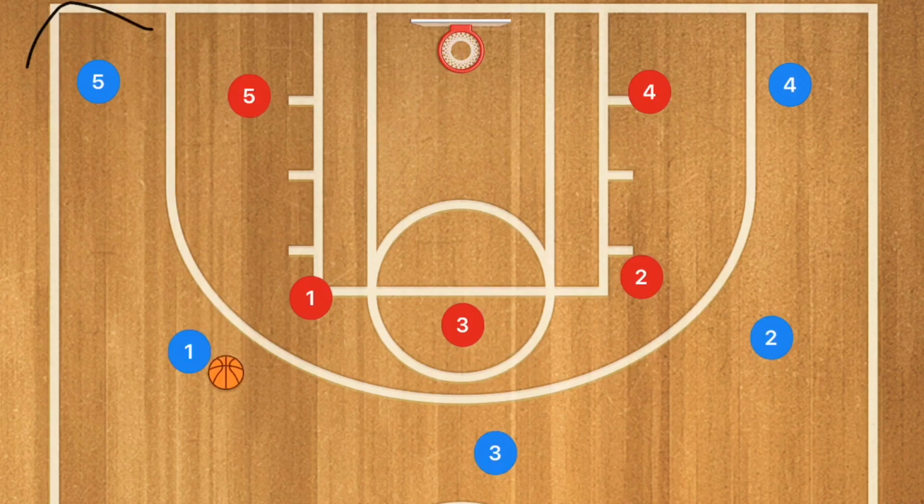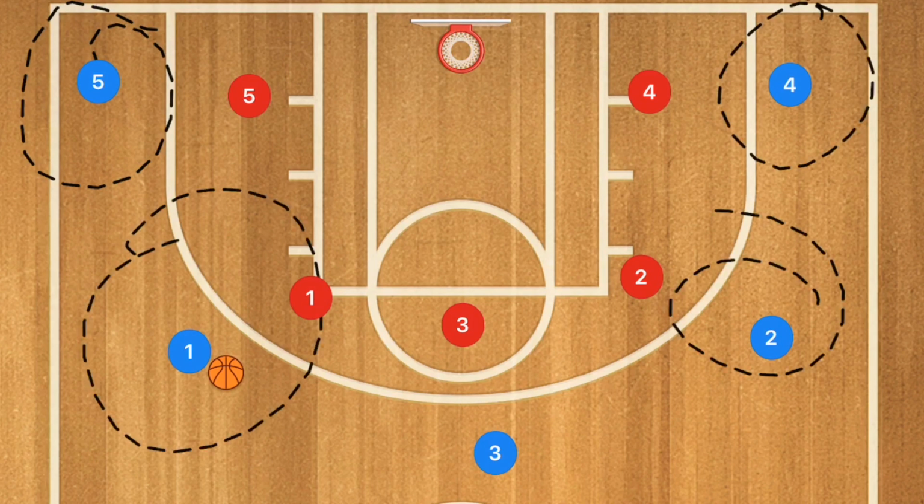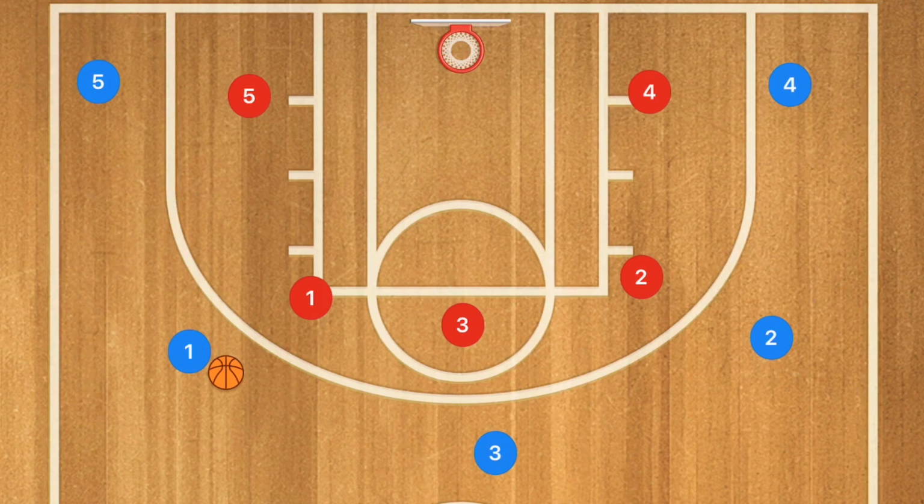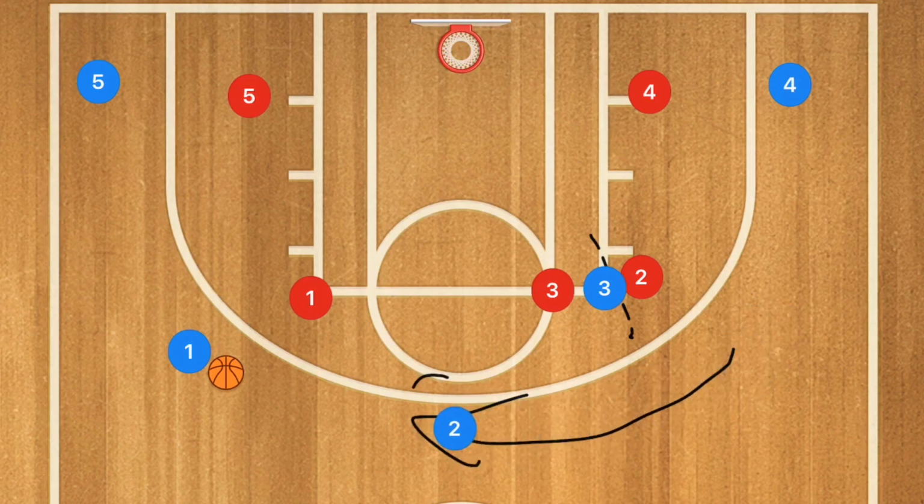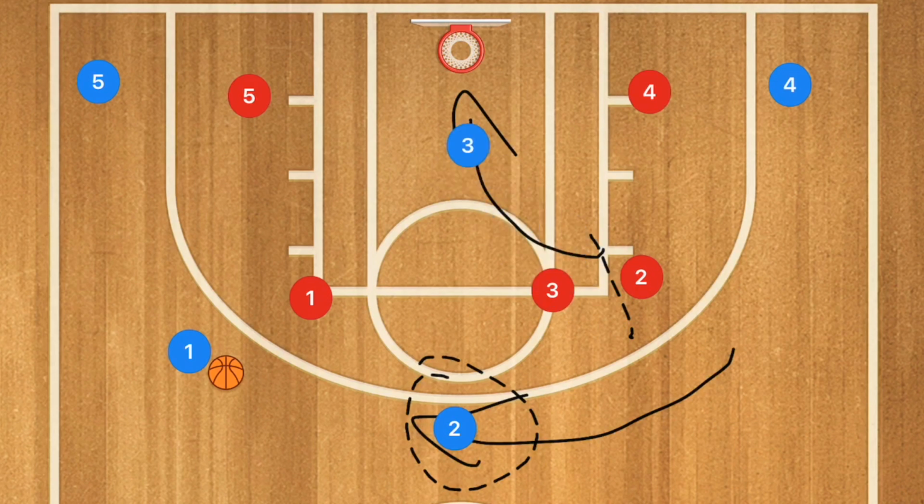Now this third play, we're going to start our postmen out in the corners. We're going to have our guards on the wings and our small forward at the point. And there's going to be a really good reason for this, and it's a very simple play. It's going to be player 3 setting that screen away for player 2. Player 2 is going to be using that screen going to the point, and player 3 is going to be rolling off towards the key.